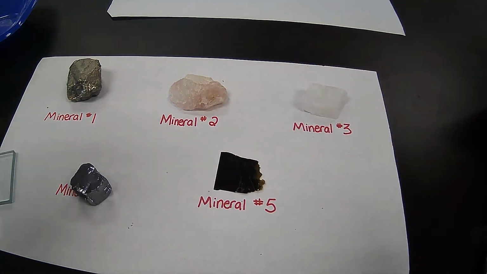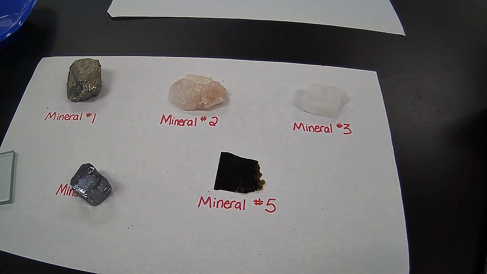Mineral number 3. So while you're doing that, I just need to run back to the storage room and grab one thing. I will be right back with you.